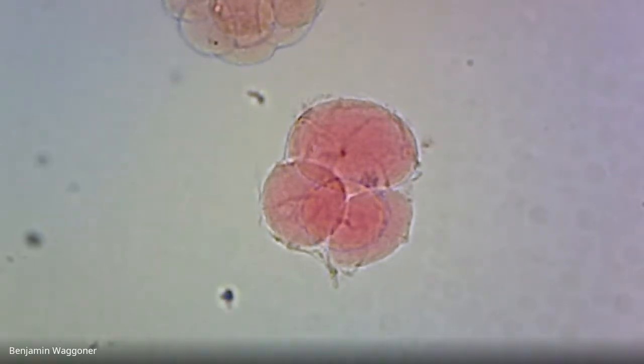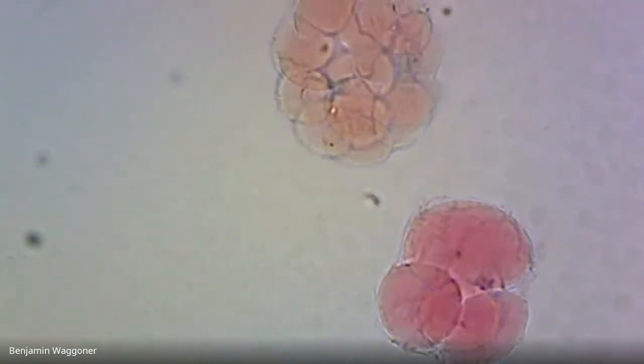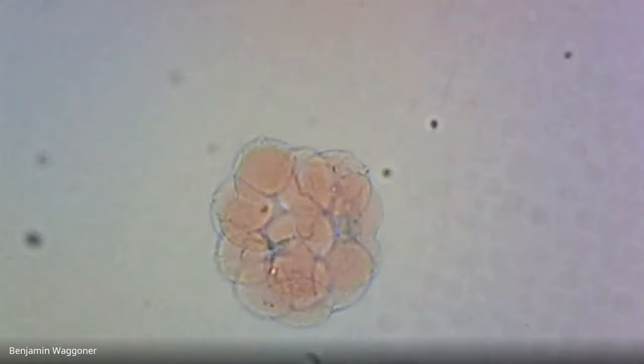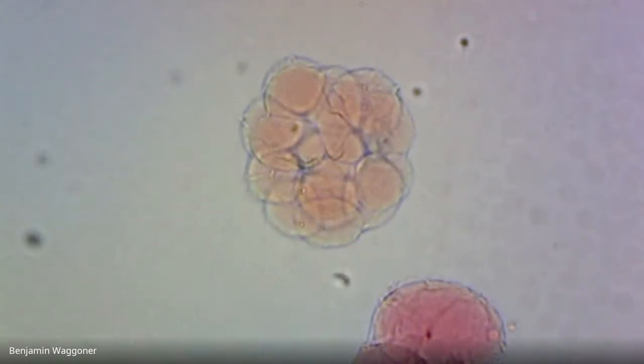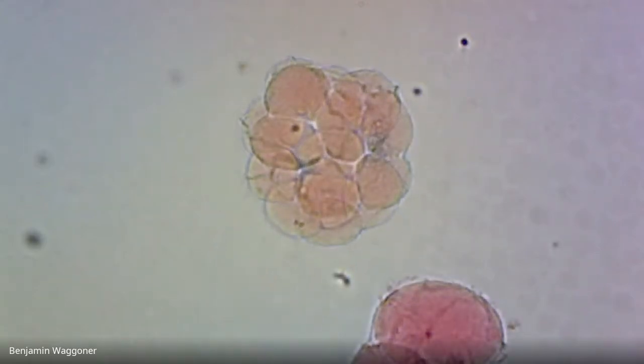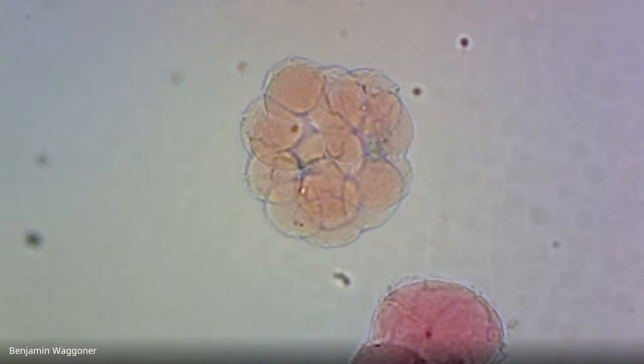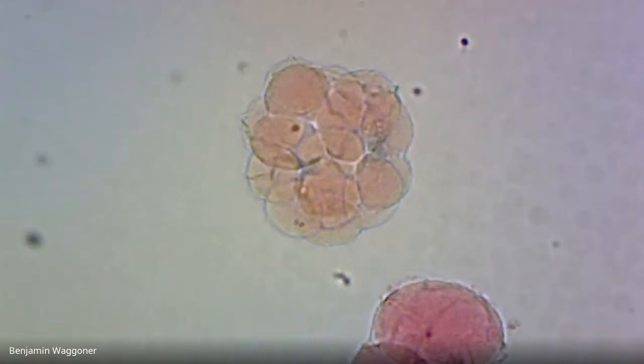That's probably an 8 cell. It's a little tricky to count them because some of the cells are behind the others. But if we go up here, yeah, that is about what a 16 cell embryo would look like. I think that's 16. Again, it can be tricky to count because you can't focus on them all at once. But I've got a PhD, so I'm going to say that that is a 16 cell embryo.